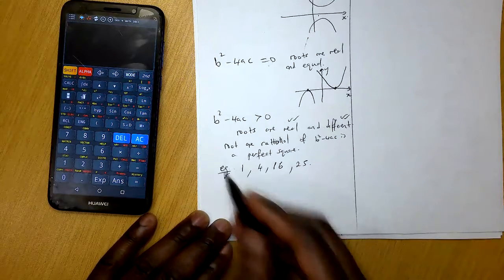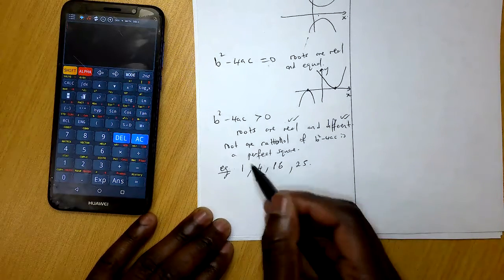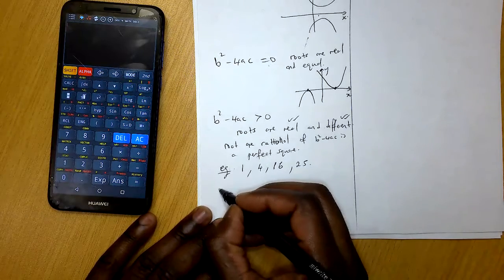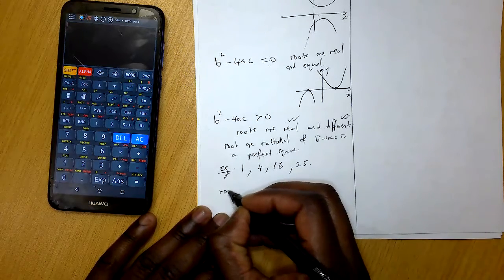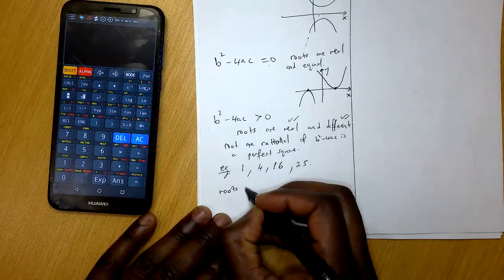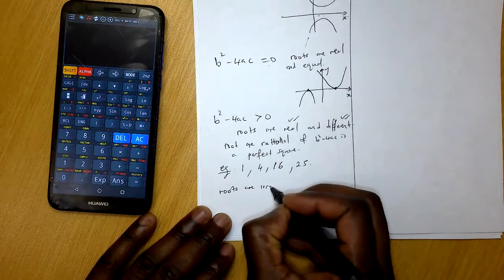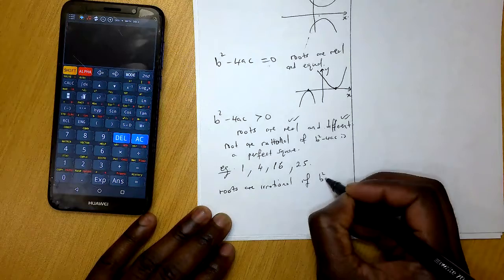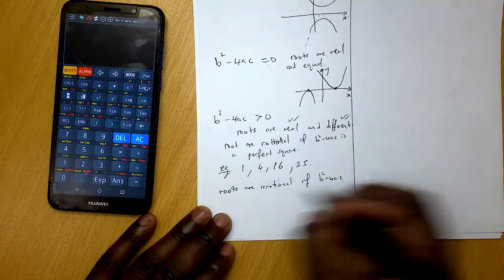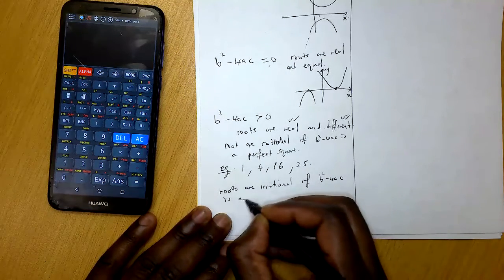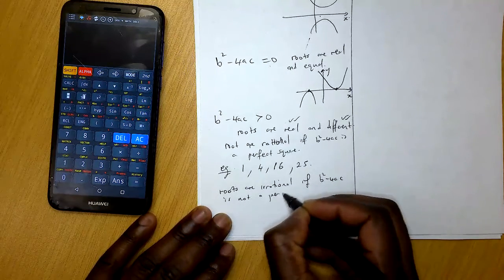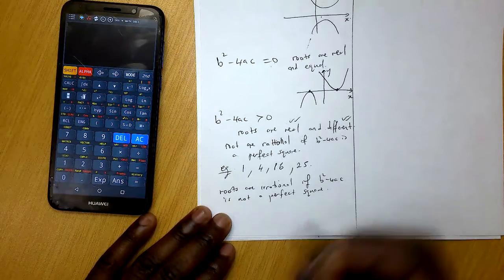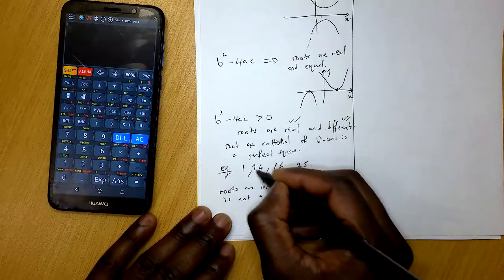And now, if b squared minus 4ac is not a perfect square, the roots are irrational.